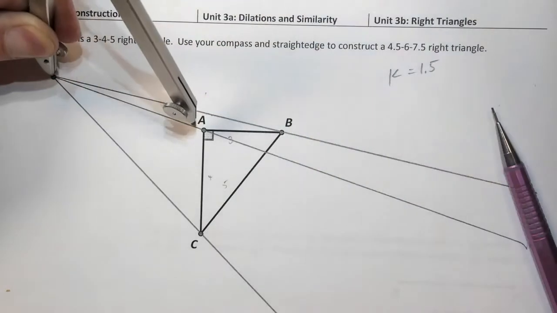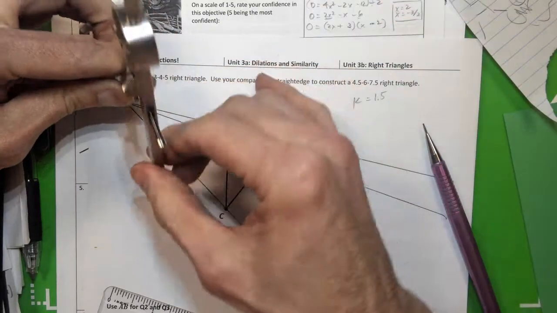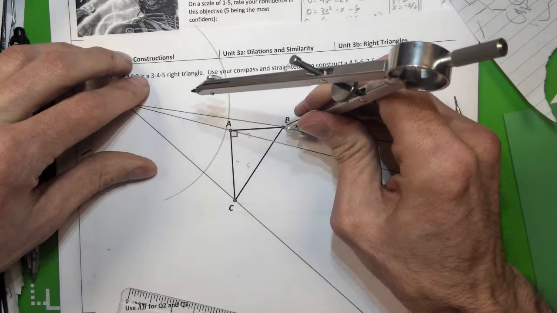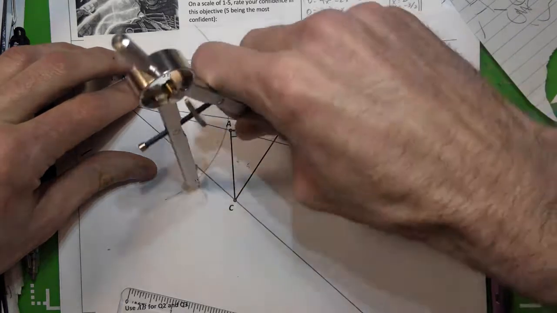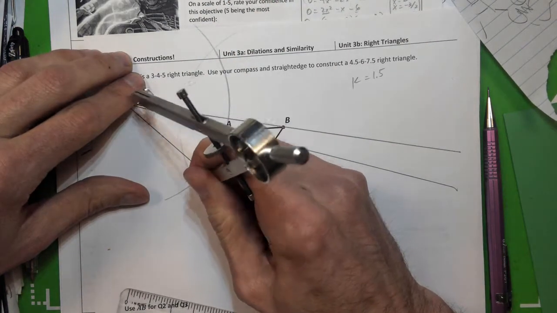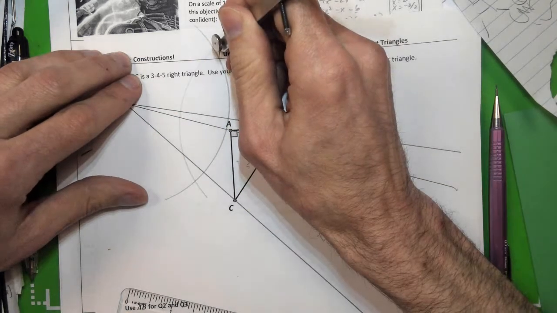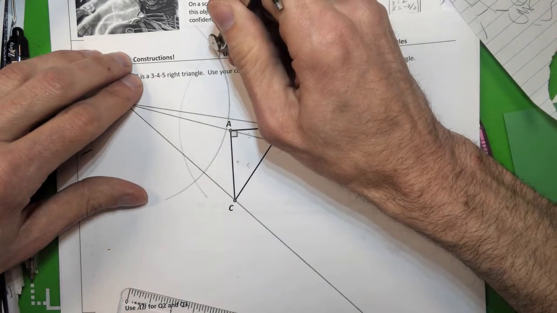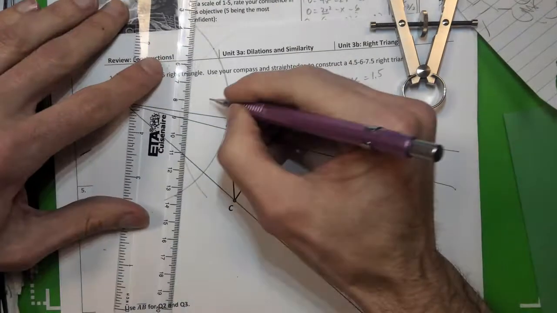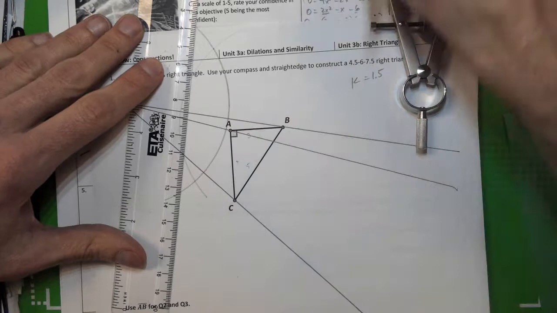Here, let's zoom out just a little bit more. Half circle. Another one, this one centered at B. And these two points of intersection, I don't have to connect them. I don't have to make the bisector. I just need to connect it enough so I can find the midpoint of this segment right here.